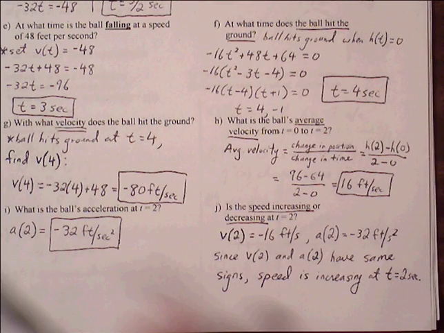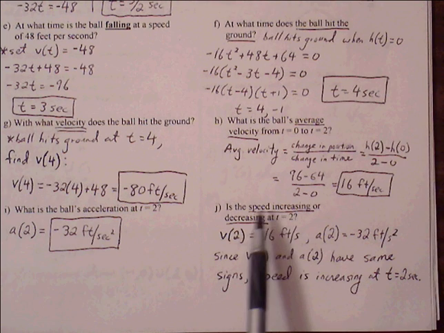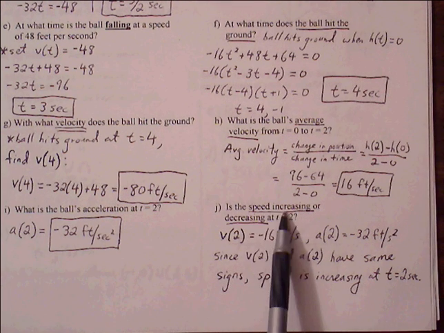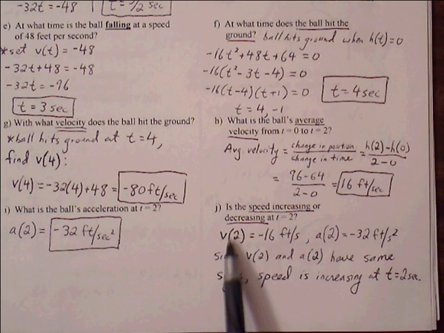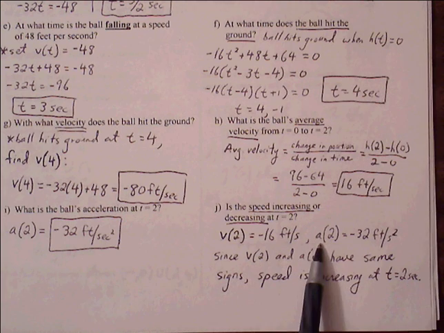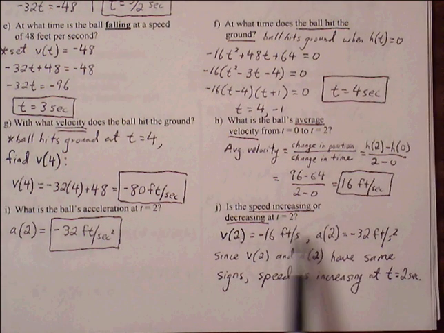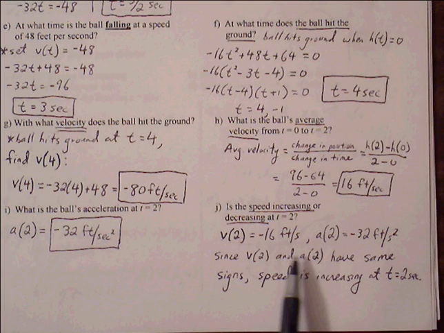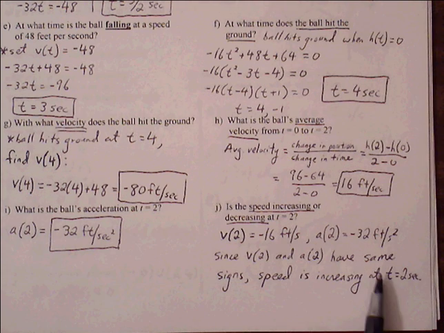Part J, is the speed increasing or decreasing? If we want to determine whether the speed is increasing or decreasing, we have to compare the signs between velocity and acceleration. The velocity at 2 seconds is negative 16 feet per second. Acceleration at 2 seconds is negative 32 feet per second squared. So notice that the signs are the same. Because velocity and acceleration have the same signs, speed is increasing at that moment in time at t equals 2 seconds.